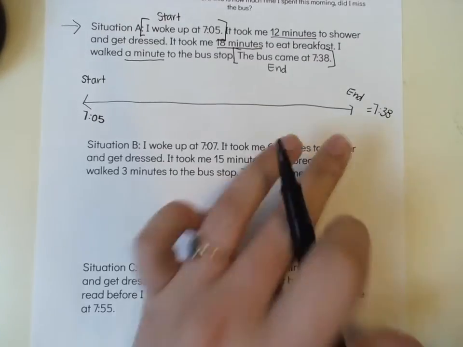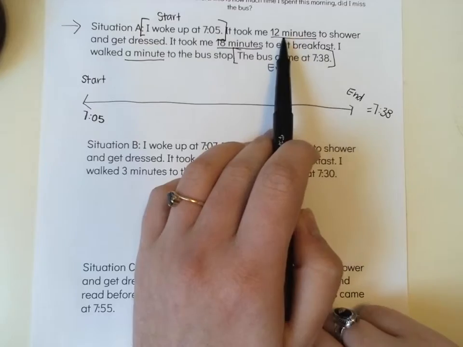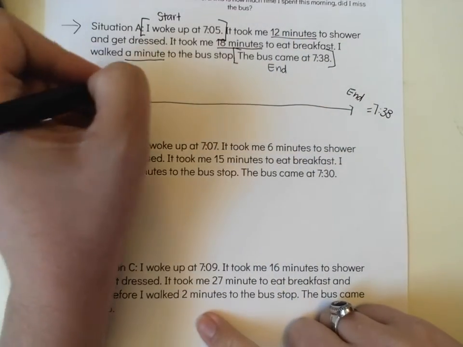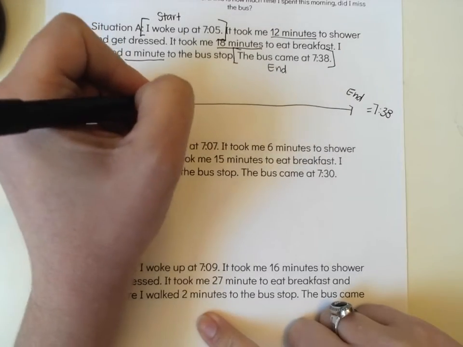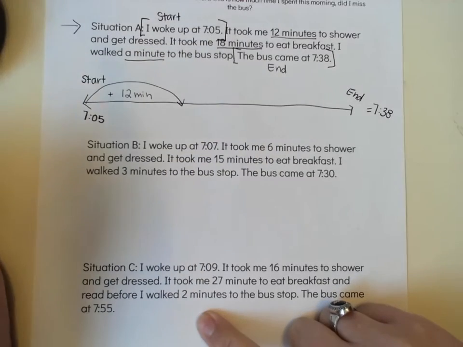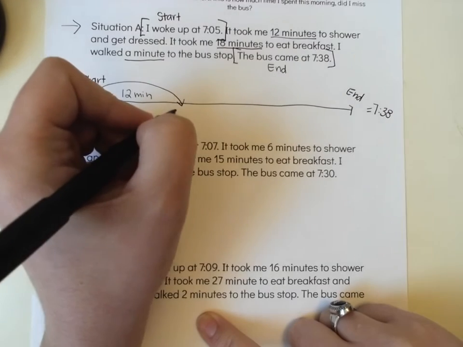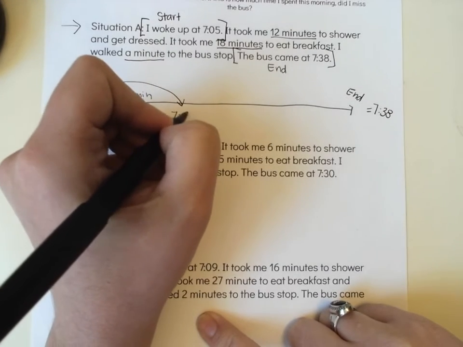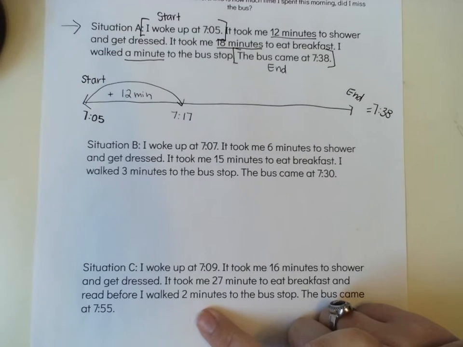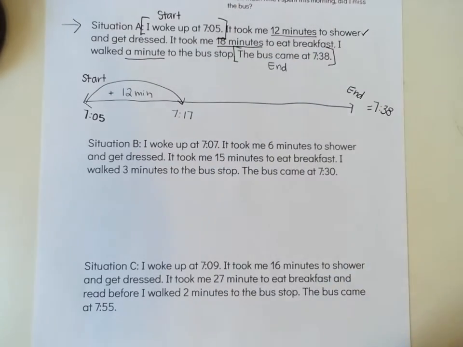If it's more than 7:38, we know that we've missed the bus because it took us too long to get ready. So if I started at 7:05, the first step was it took 12 minutes to shower and get dressed. So I'm going to write a jump, and I'm going to add 12 minutes. If I add 12 minutes to 7:05, I'm going to end up at 7 o'clock and 17 minutes, at 7:17. So that's my first one. I've done my first step.